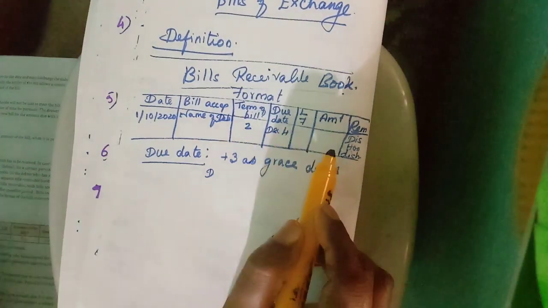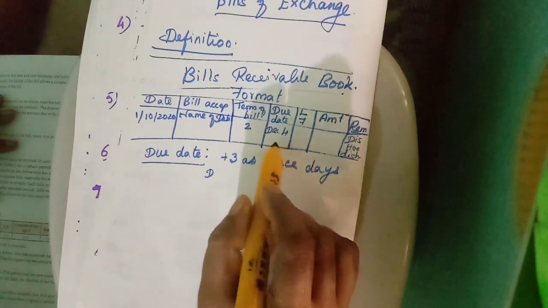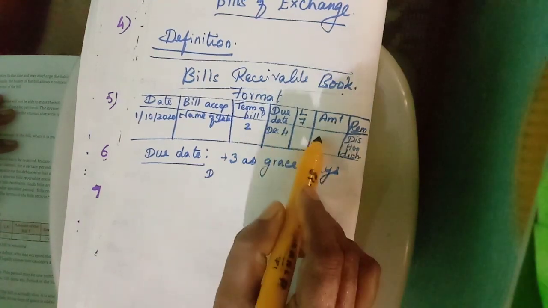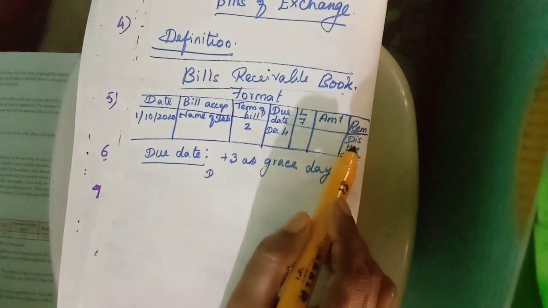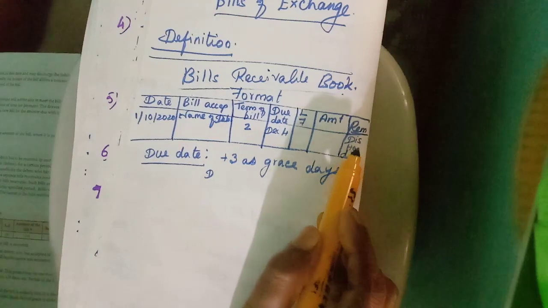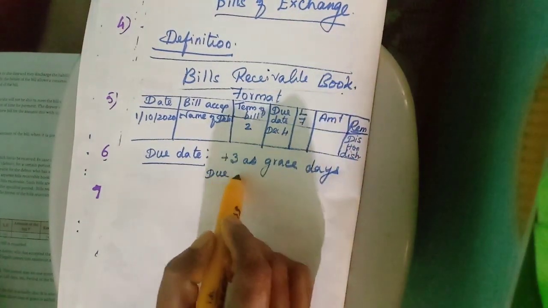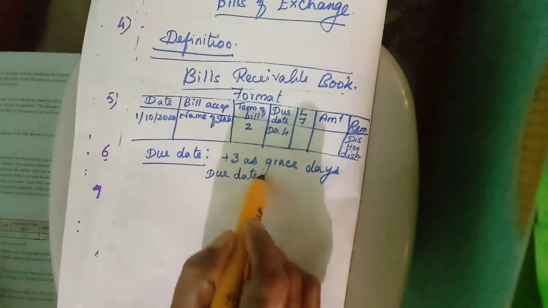December 4 is the due date. Understood? Only this is the calculation that you have to do. The amount will be written, and you have to write the remark if there is any remark. Okay, that is how to calculate the due date.